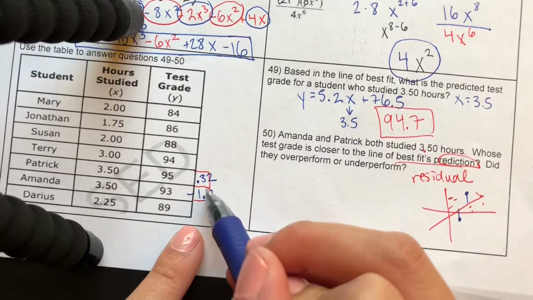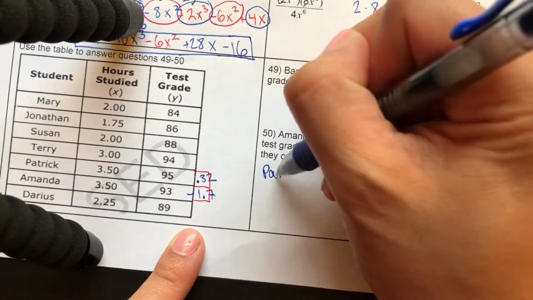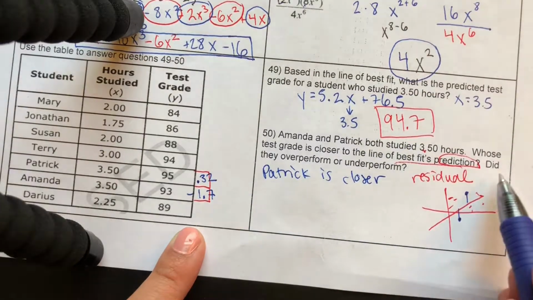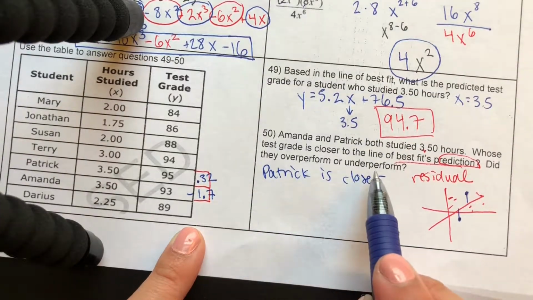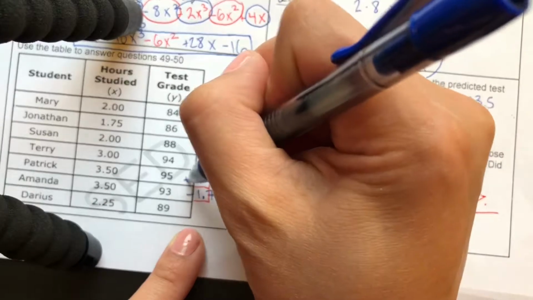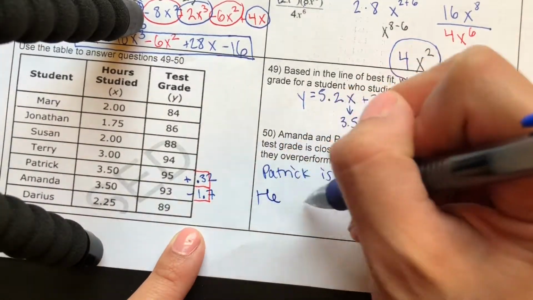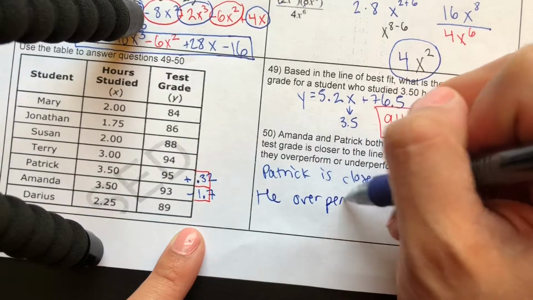Who is closer to the line of best fit? Well, because the absolute value is closer for Patrick, Patrick is closer. And then in regards to the question, did he overperform or underperform? Because it's a positive 0.32, that means he's over the line. So he overperformed.